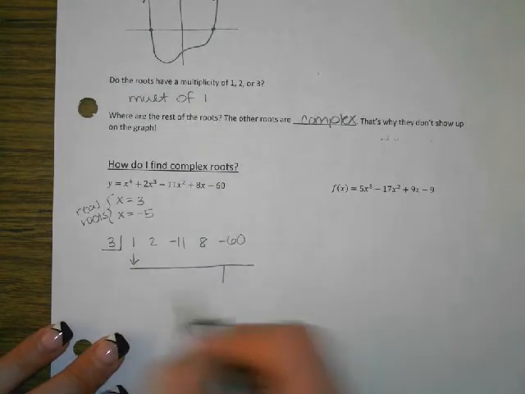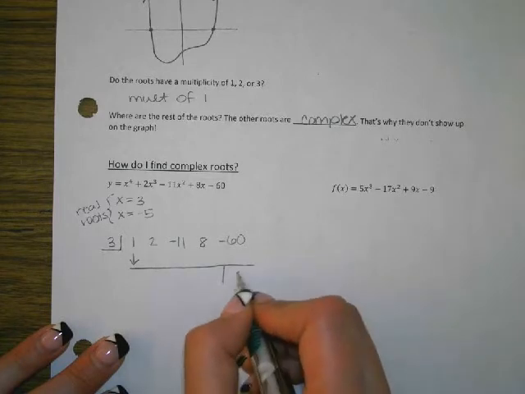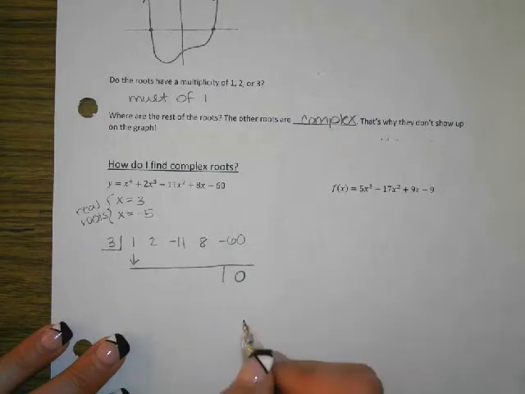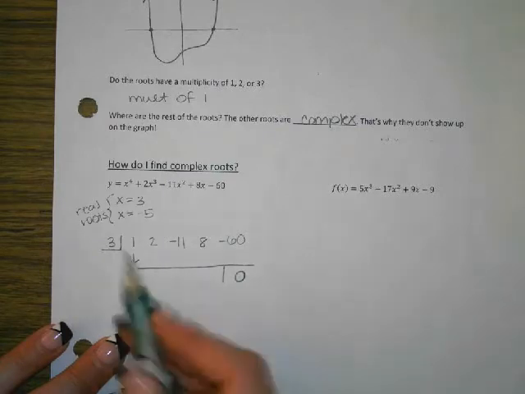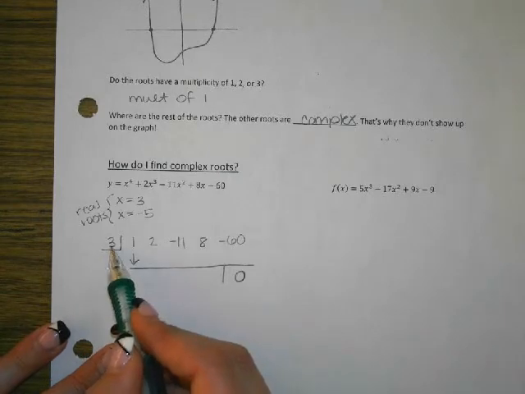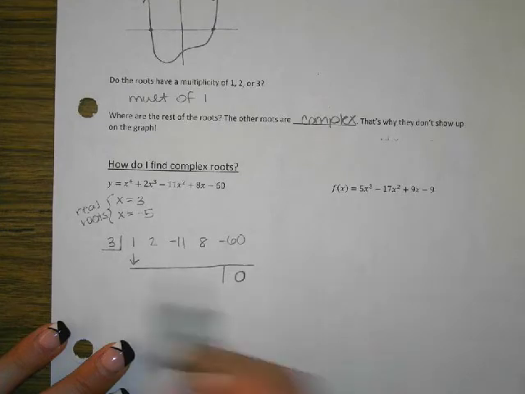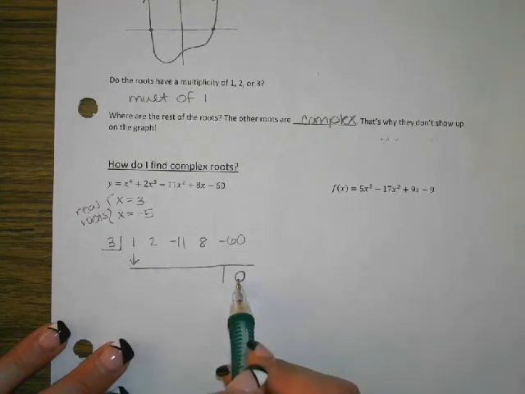I'm going to do the process of synthetic division, and for today, all of our remainders are going to be 0. They're going to be 0 because of the remainder theorem, right? The remainder theorem says if I plug this number in, then the remainder is what I should get. And if you plug 3 in, you get 0 for y because this is an x-intercept. So these should always equal 0.